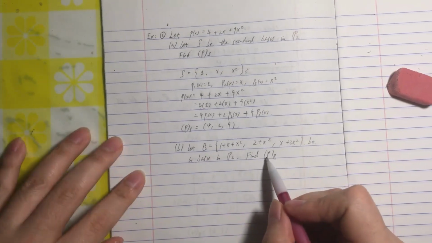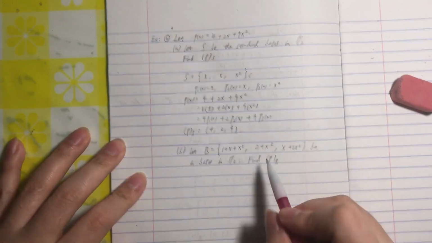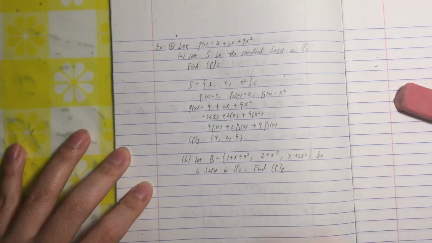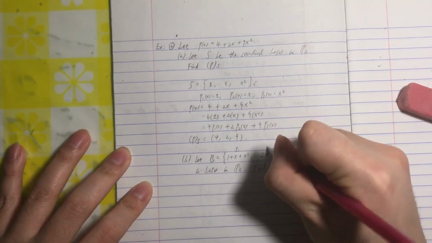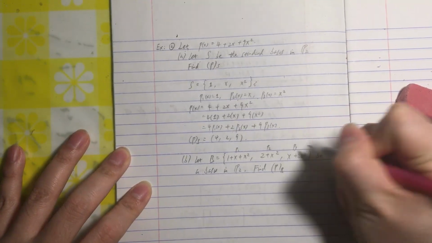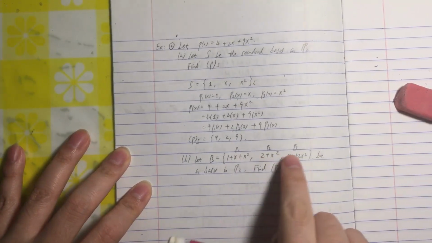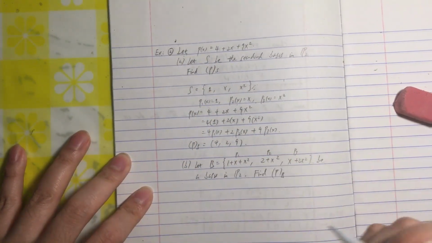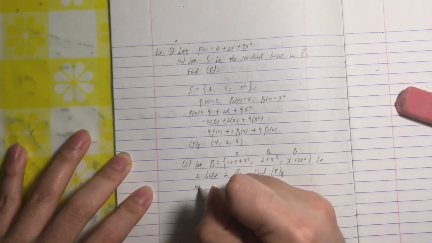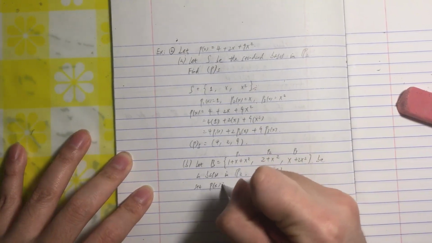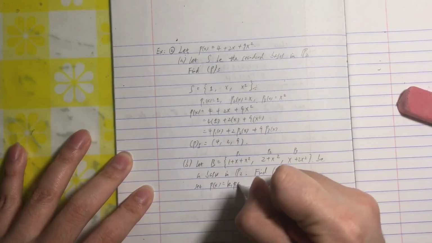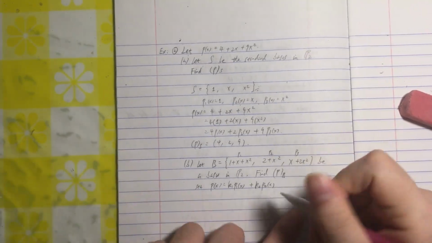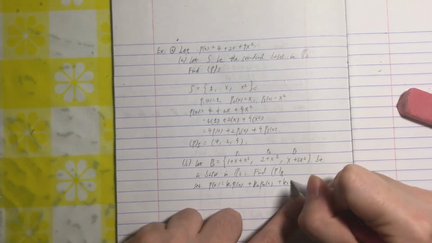Here, in order to find the coordinate vector of P with respect to B, I try to write P of x as a linear combination of these 3 vectors. Let me call these 3 vectors P1, P2, P3. So here I set P of x equal to K1 times P1 of x plus K2 times P2 of x plus K3 times P3 of x.